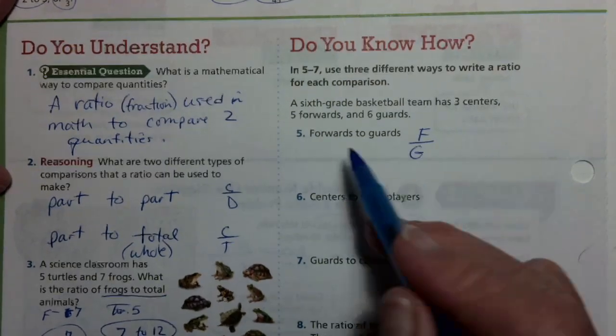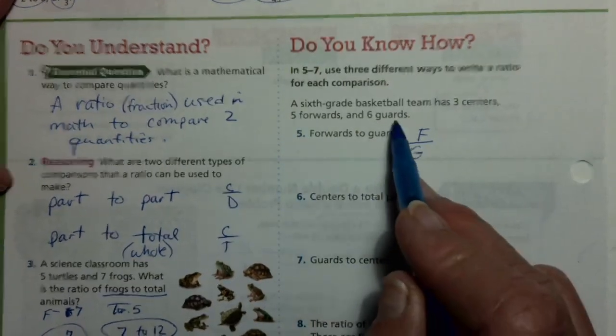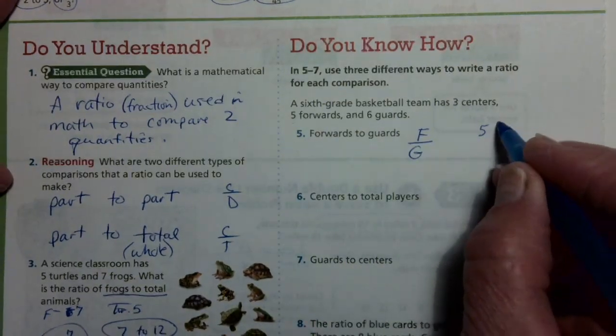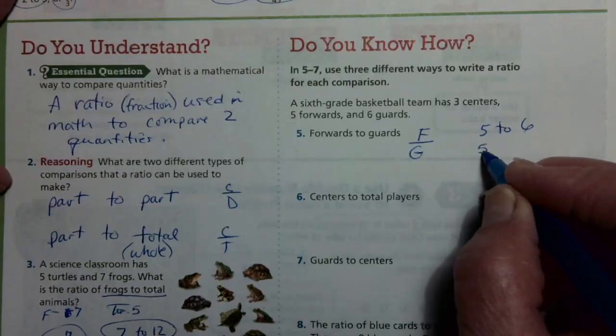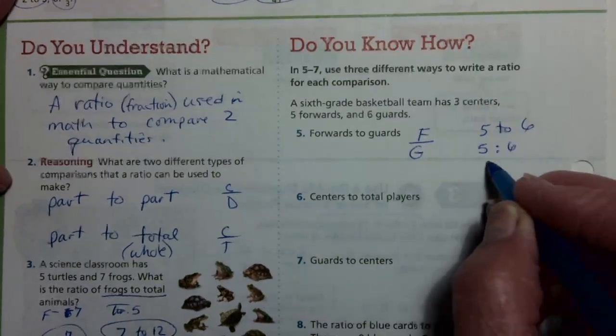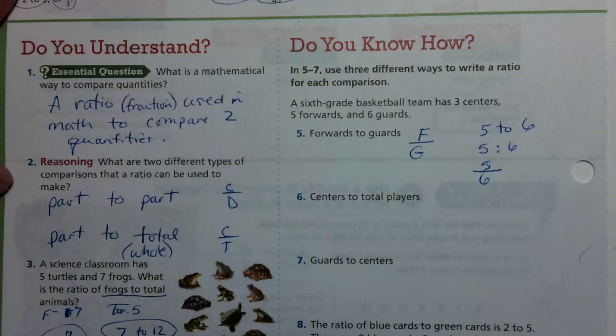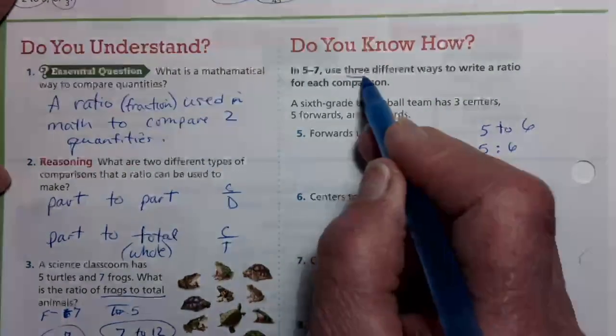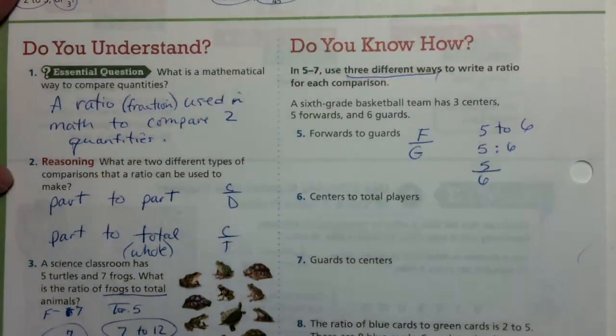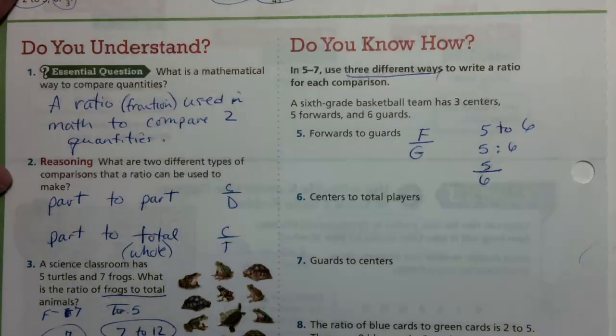Okay? We want forwards, which is 5, guards, which is 6. So I want 5 to 6. I want 5 colon 6. I want 5 over 6. Use 3 different ways to write it. Forwards to guards.